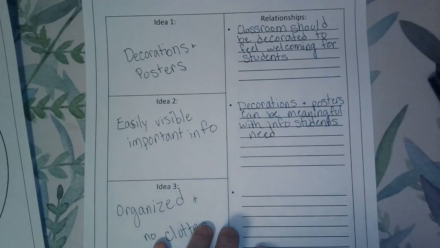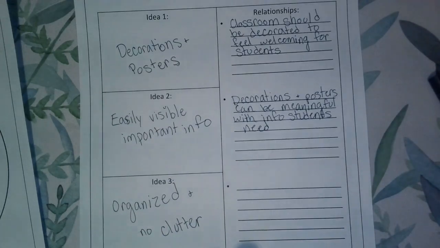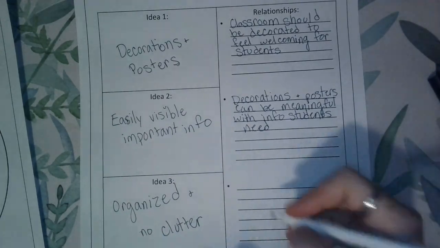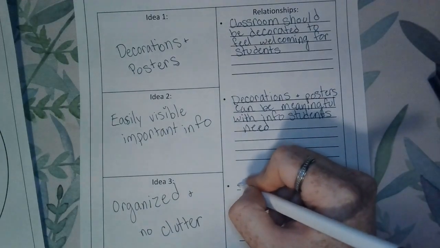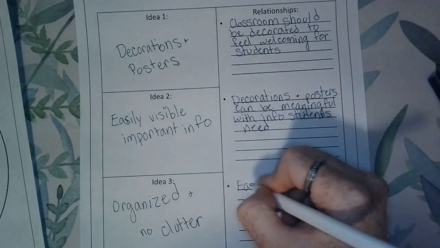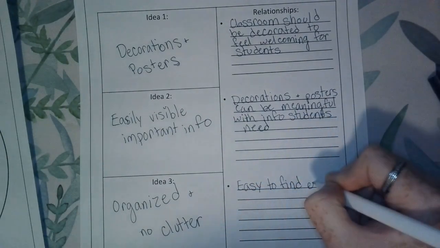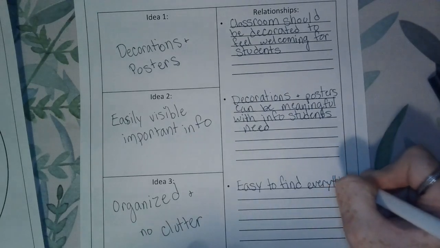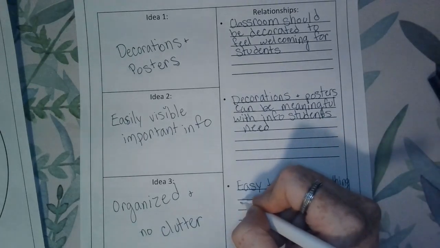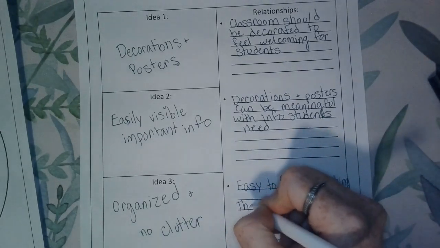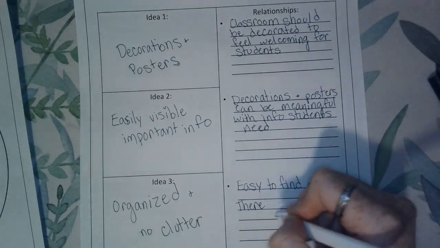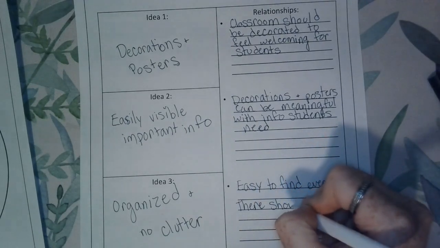Okay. And then it says organized and no clutter. So if I think about it, everything should be easy to find. And also, when I think about posters, there shouldn't be too many decorations or too many things, so that the classroom feels cluttered.